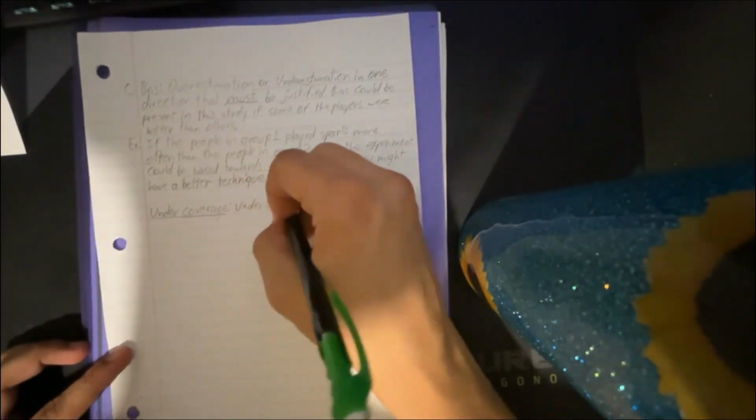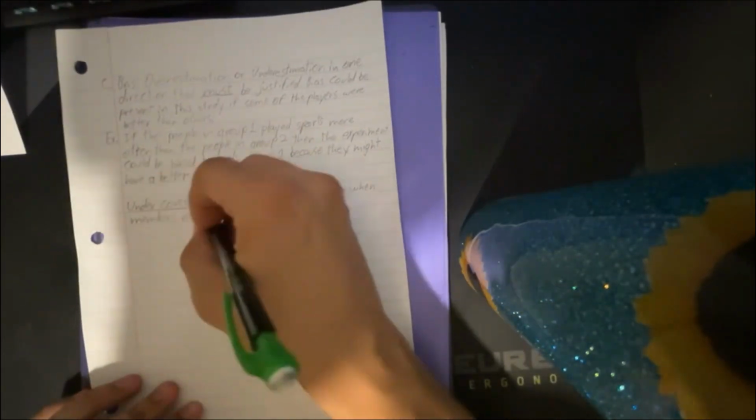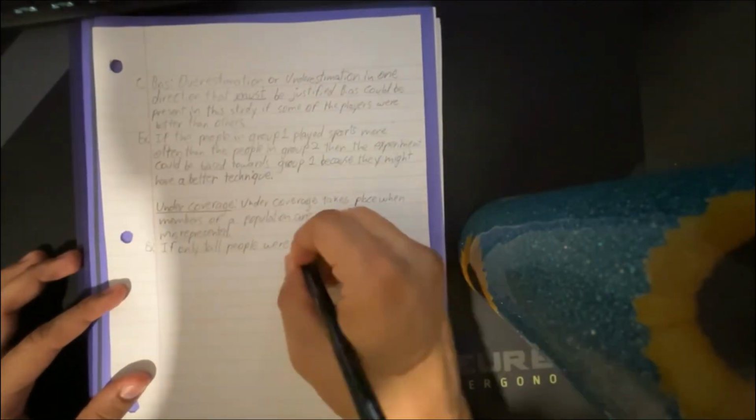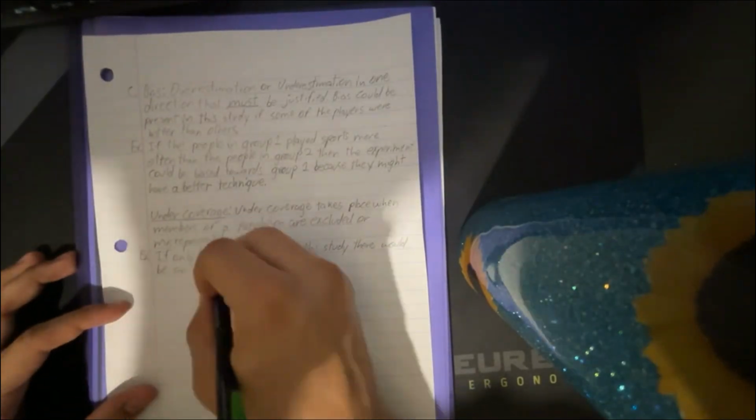Undercoverage. Undercoverage takes place when members of a population are excluded or misrepresented. For example, if only tall people were in this study, there would be an undercoverage of short people, and the results might not apply to them because they are being excluded.